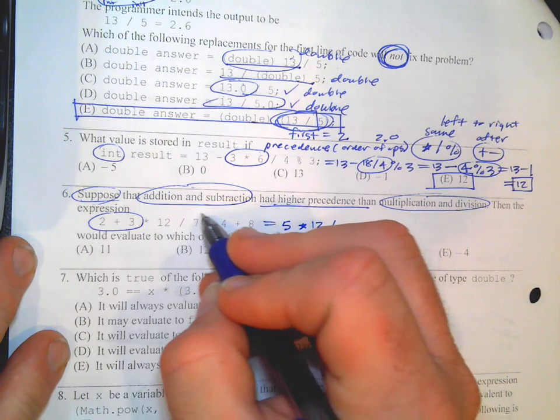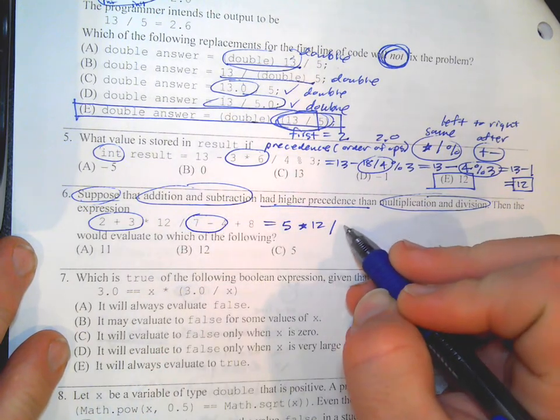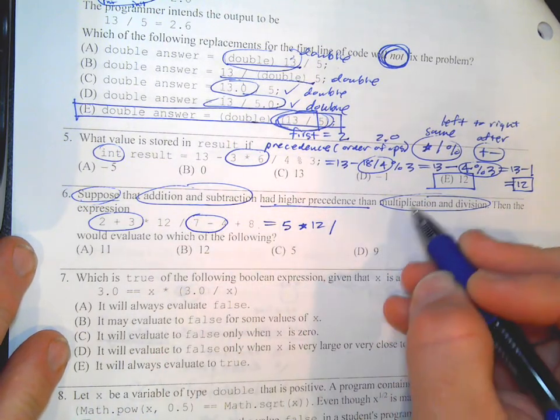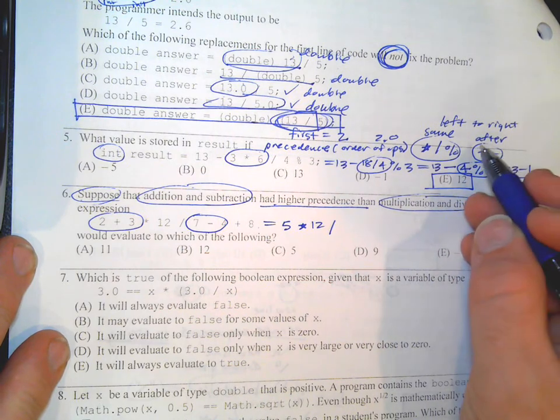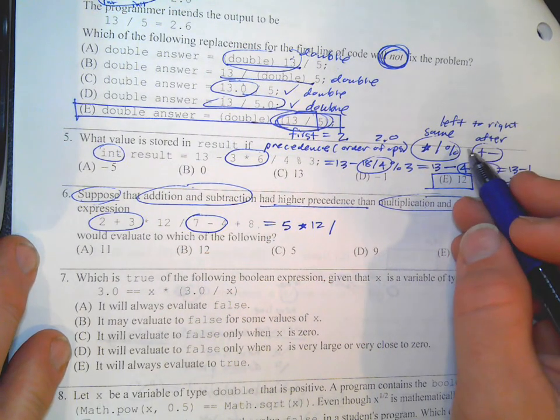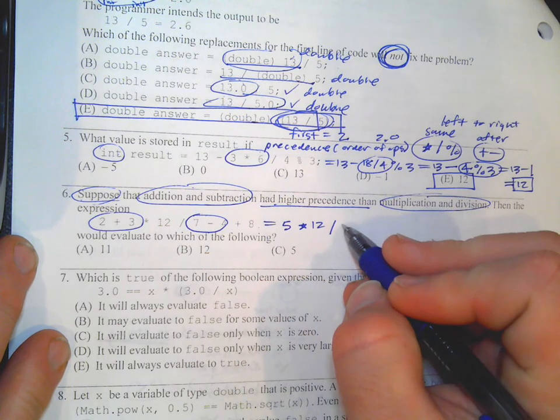You would do this right here next, 7 minus 4. Don't do the 4 plus 8. So addition and subtraction happen left to right. Addition doesn't have precedence over subtraction. So that would be 3.